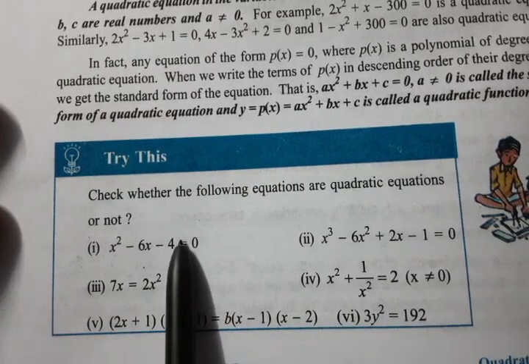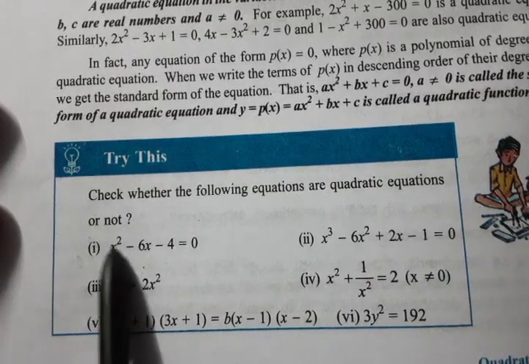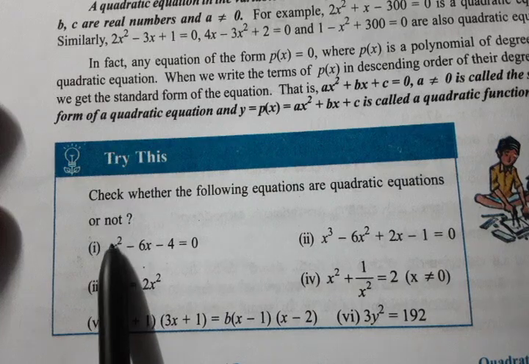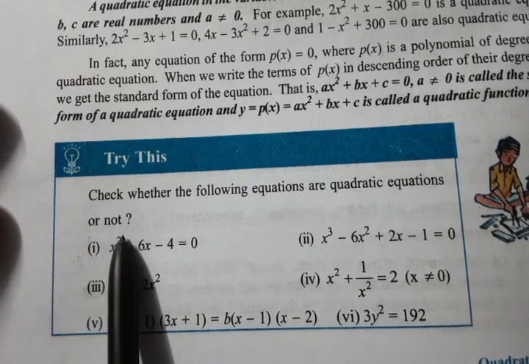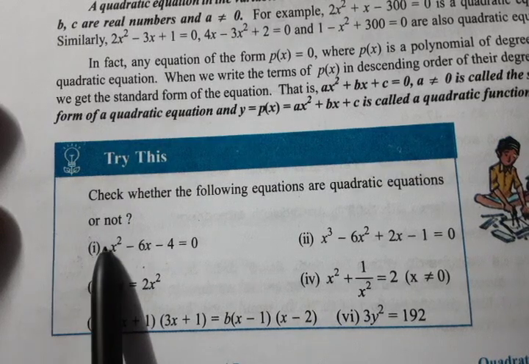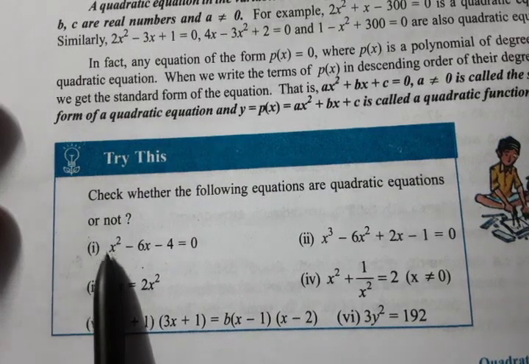The highest power is 2, and that power is called the degree. The degree of the equation is 2, so that is called a quadratic equation.